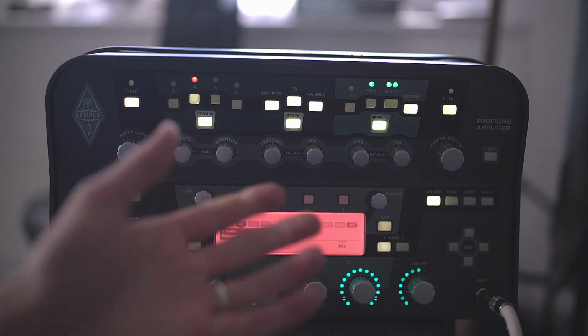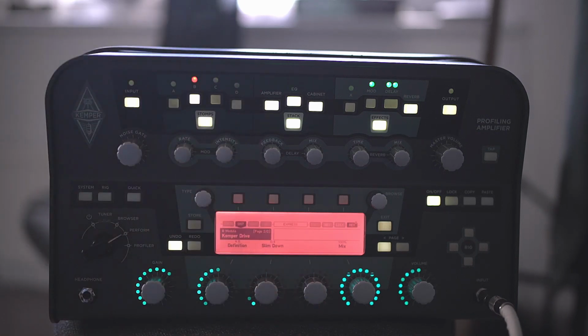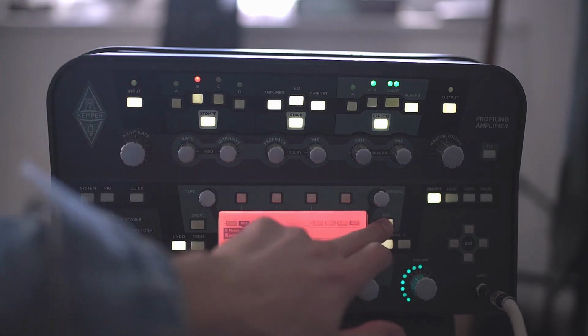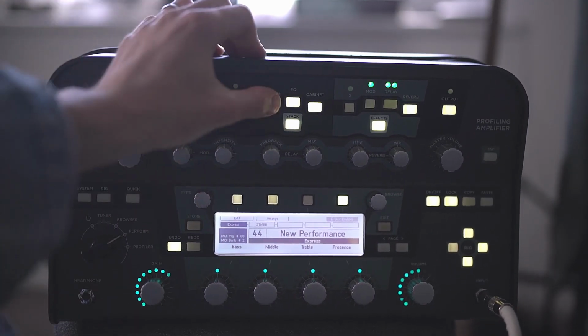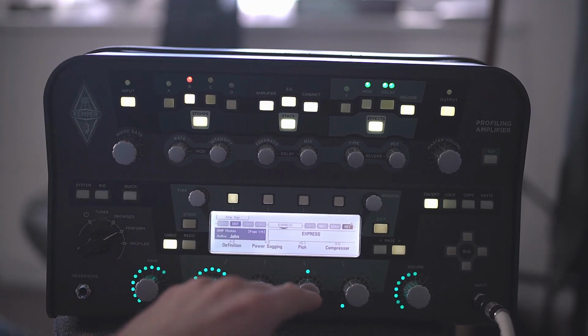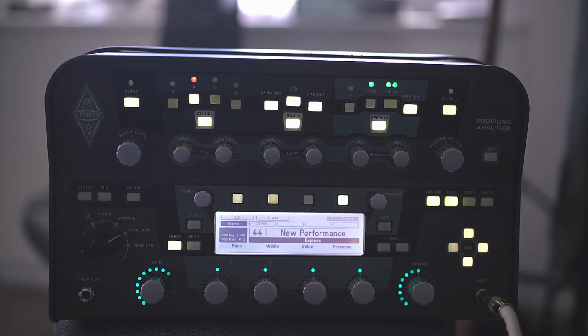And I think this is something we might see. Someone says, I want more pick within my sound, or more chirp, more pick chirp. You can turn up that pick within the amplifier settings. Anyway, that's just one of those underexplored things about the Kemper, which I think we might see more of.